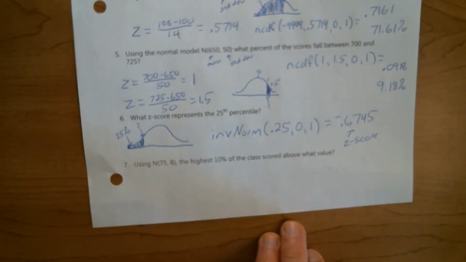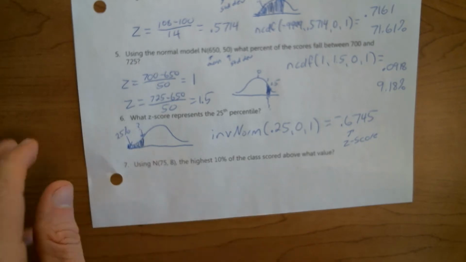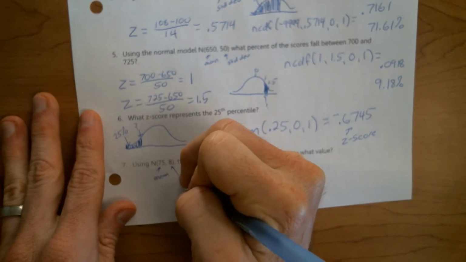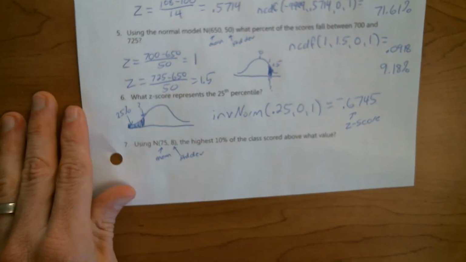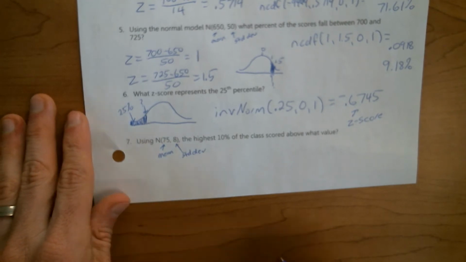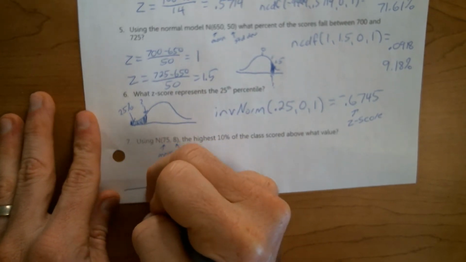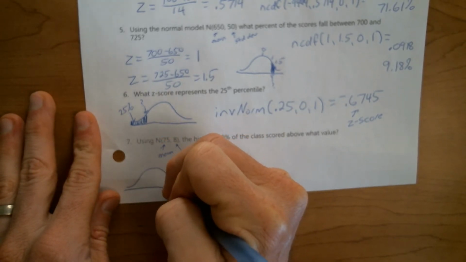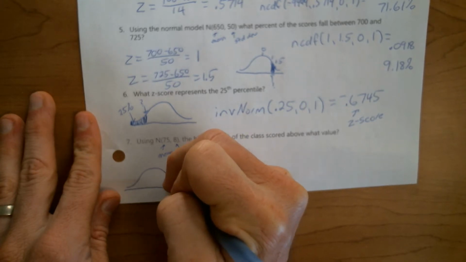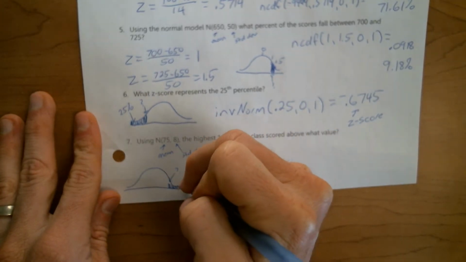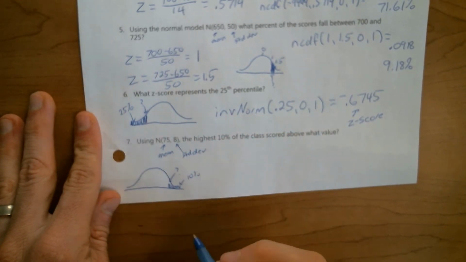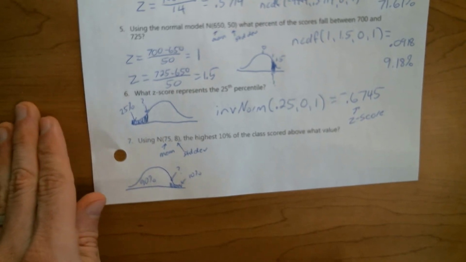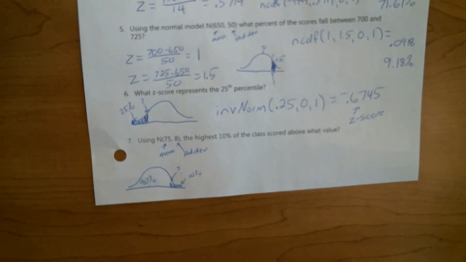All right, using an N of 75, 8, where the 75 is the mean and the 8 is the standard deviation, the highest 10% of the class scored above what value? So just a reminder here that if you're looking for the highest 10% and you're trying to figure out what value that was, so if this is 10%, that means that 90% of the curve is to the left. And that's important because inverse norm only goes down.